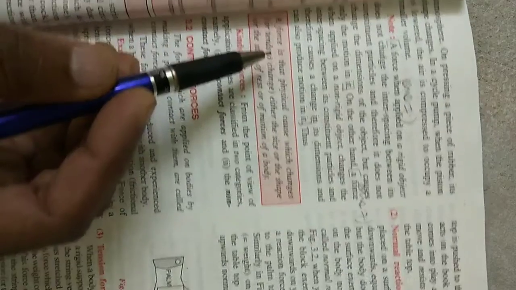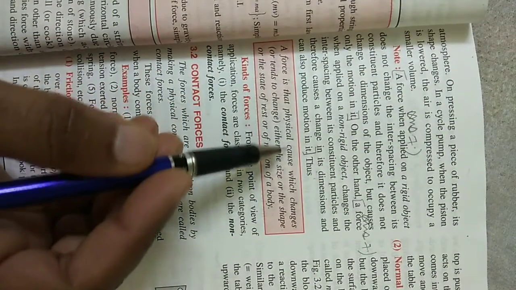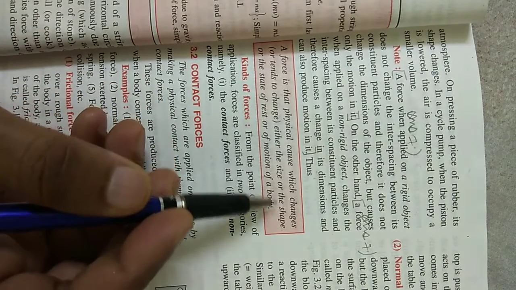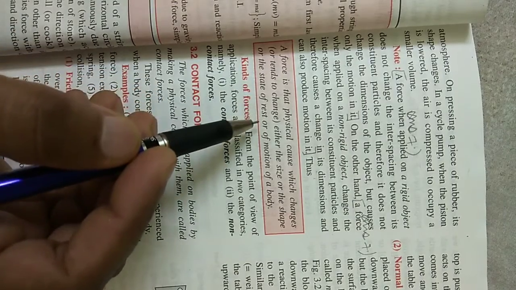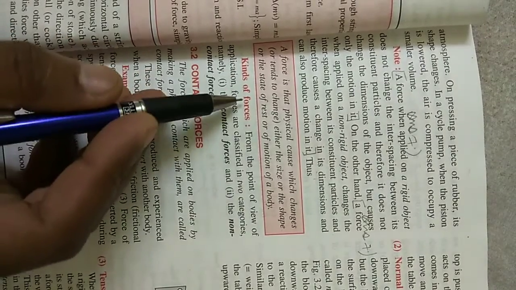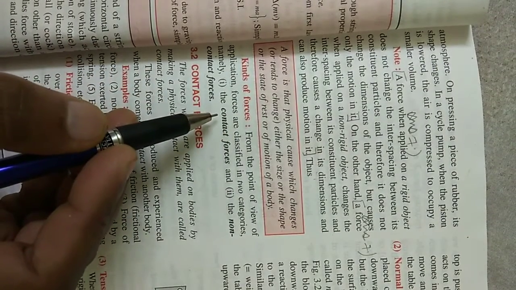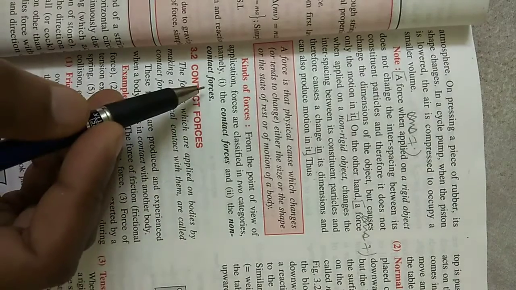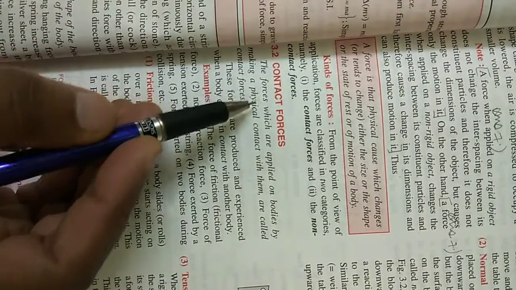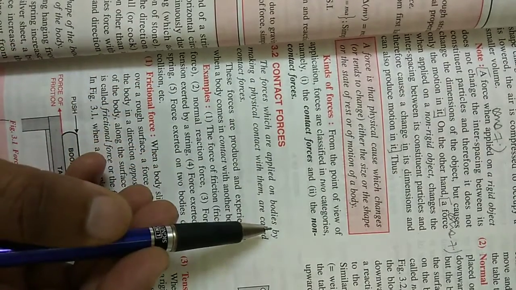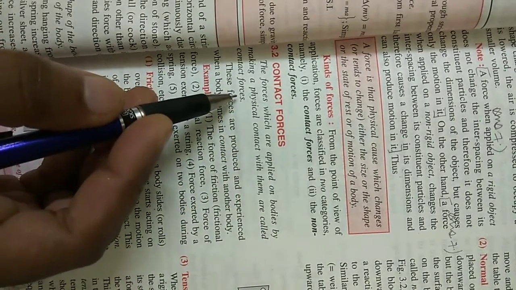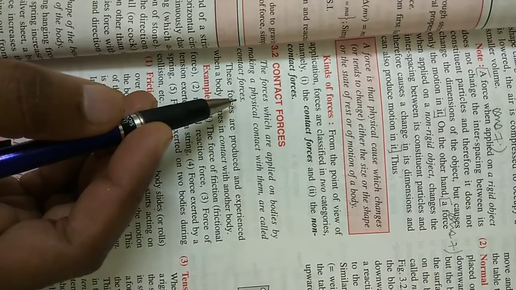So here is the definition of the force. The force is the physical cause which changes or tends to change either the size or the shape or the state of rest or motion of the body. Further, two kinds of forces are there. One is contact forces and the other one is non-contact forces. Under contact forces, as the word suggests, the forces which are applied on bodies by taking a physical contact with them are called contact forces, right?